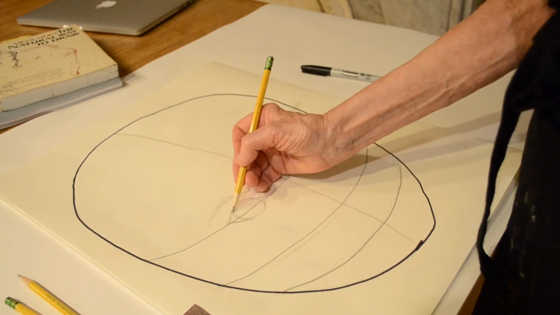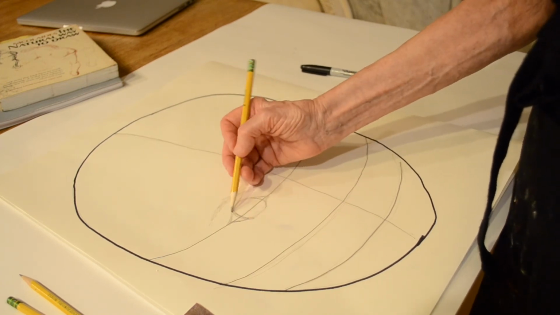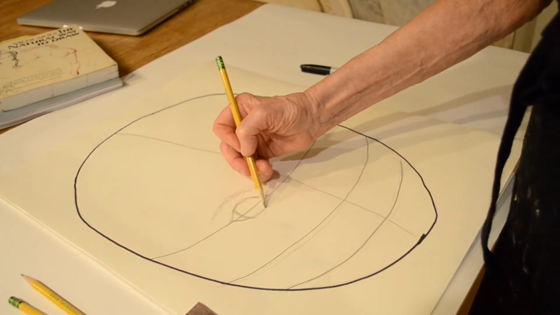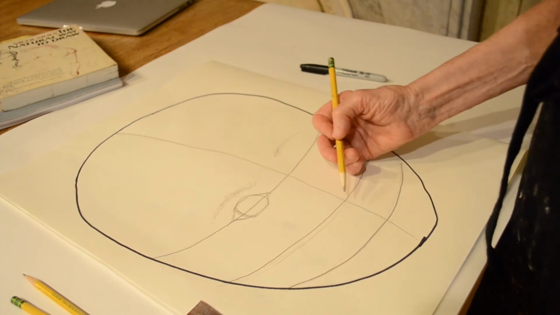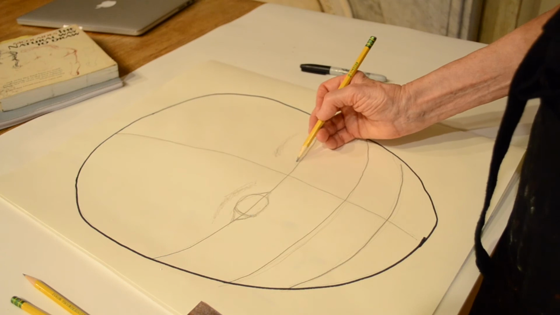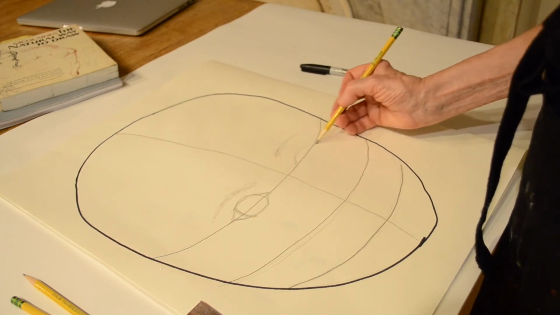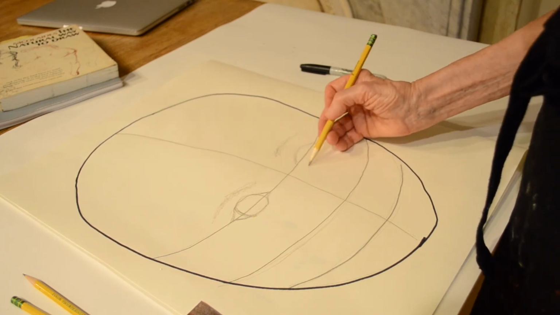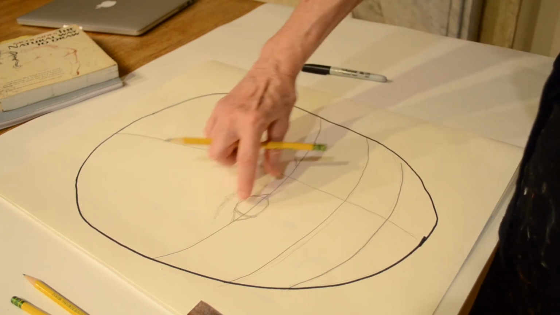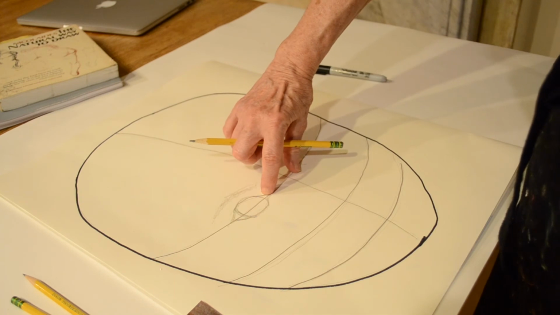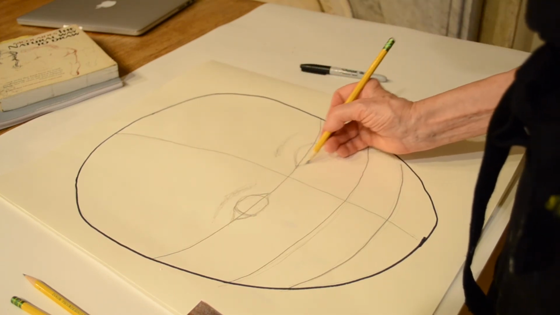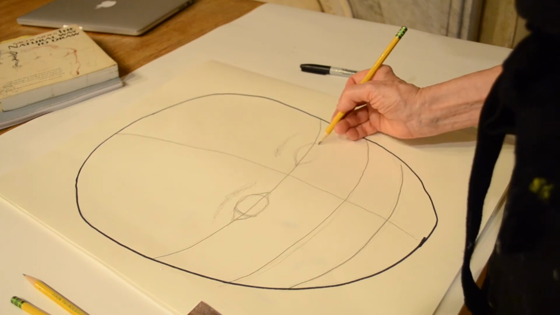You really can't see it as a round circle because the upper and lower lids cut off the top and bottom of that portion of the eye. Remember, the face is symmetrical. It's going to be the same on both sides. Remember, the distance between the eyes is an eye length. That's helpful to know to keep your proportions correct.